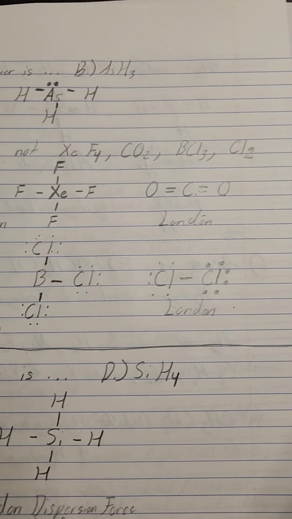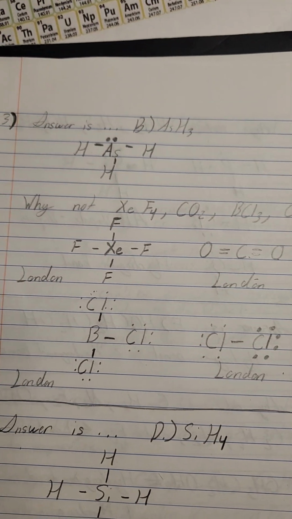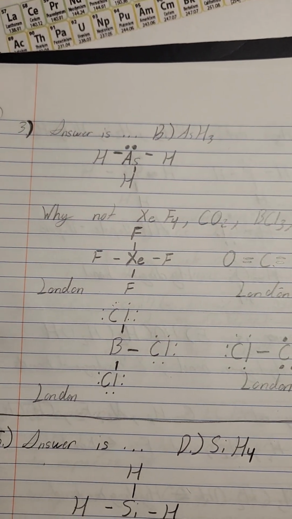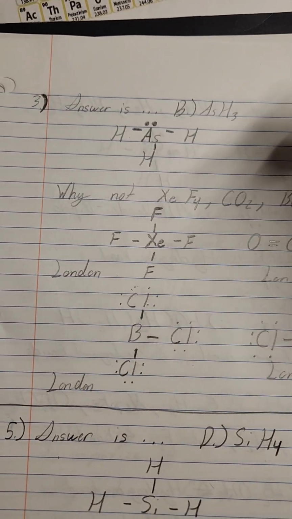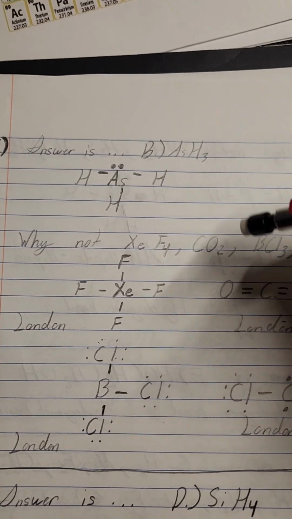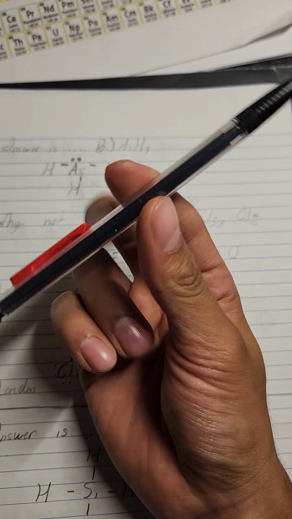or why it exhibits dipole-dipole attraction was drawing the Lewis structure and just thinking of it as a fidget spinner. We know that fidget spinners, when you spin them, spin equally.